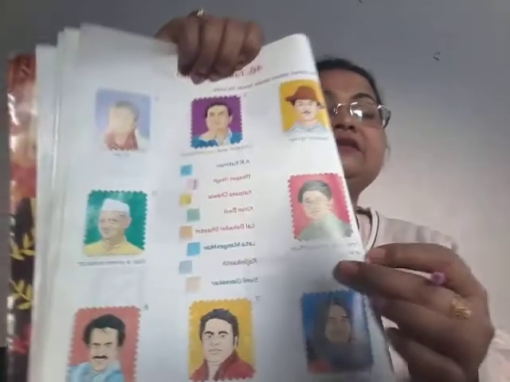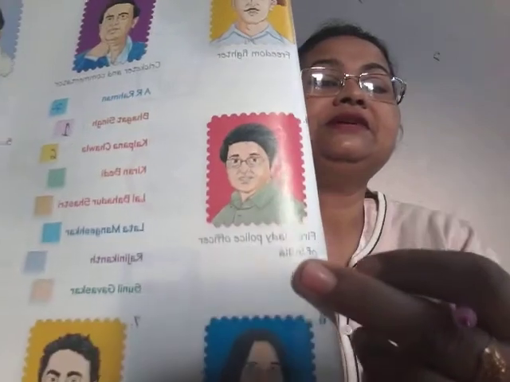Next name is Kiran Bedi. Kiran Bedi is the first lady police officer of India. This is Kiran Bedi. She is the first lady police officer. You have seen lady police officers? Yes, very smart, isn't it? So beside Kiran Bedi's name, you will write number 4.